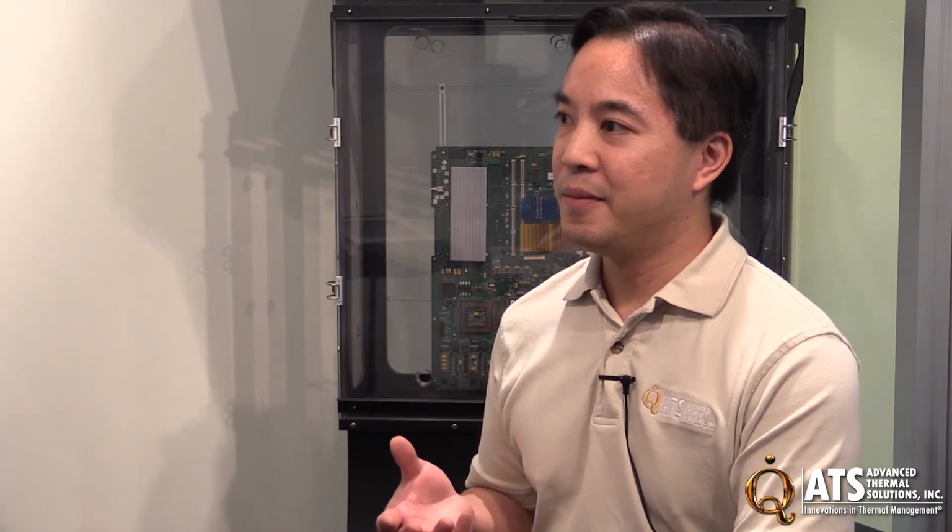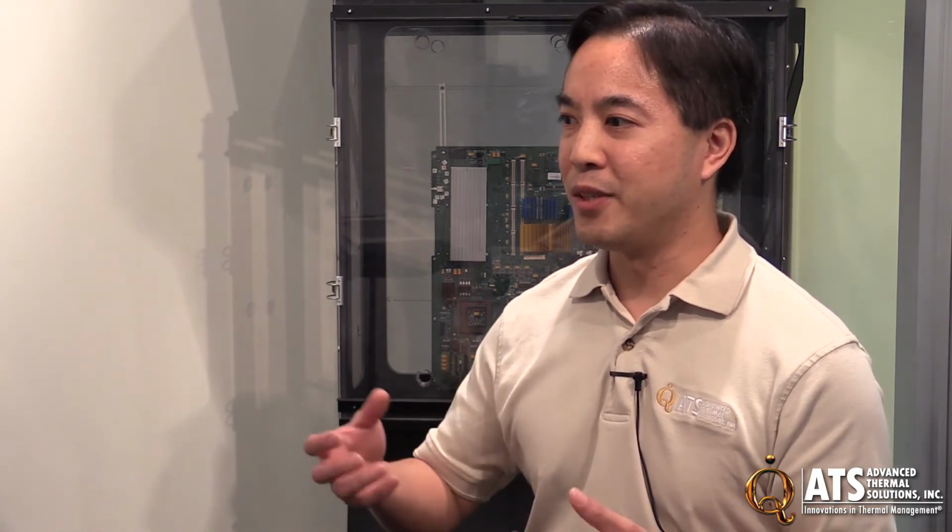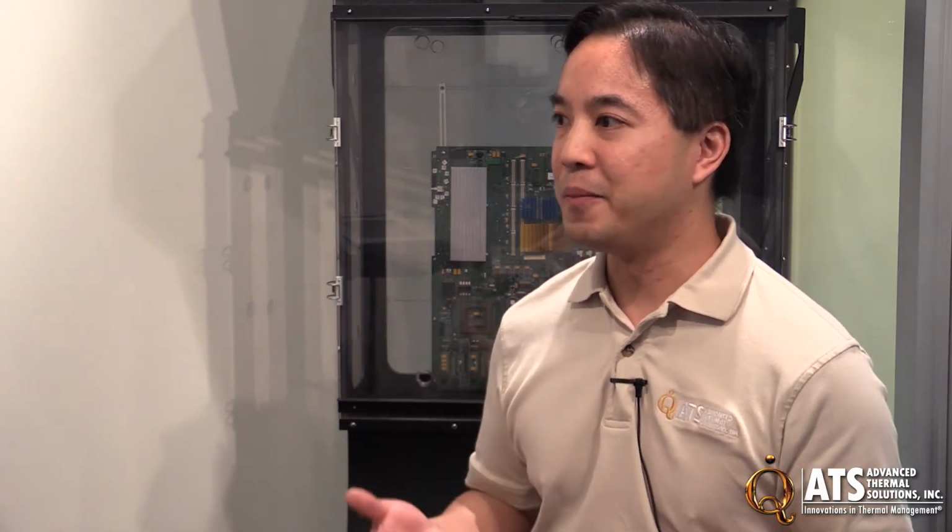So do we test the prototypes before sending them out to a customer? Do we do the testing here, or do we send it to them first? Yeah, it all depends what the customer requires. Sometimes the customer has a chassis that we can't really simulate in our labs, so we might send the prototype heat sinks to the customer, and the customer will actually put them into their system and test them out.